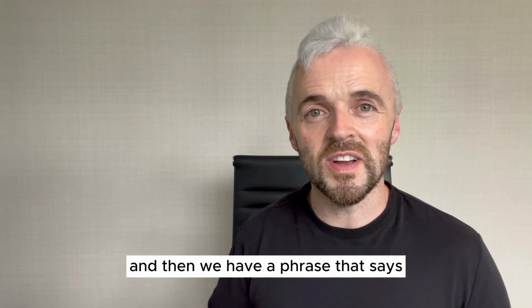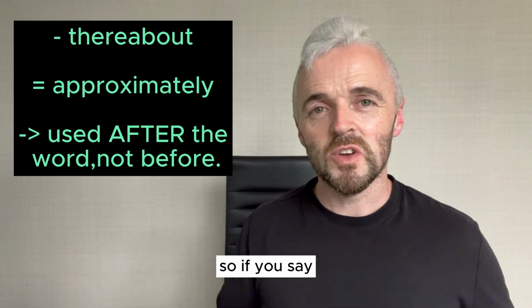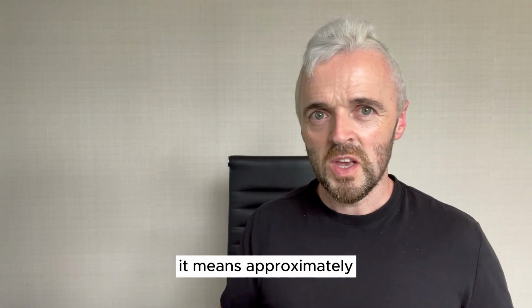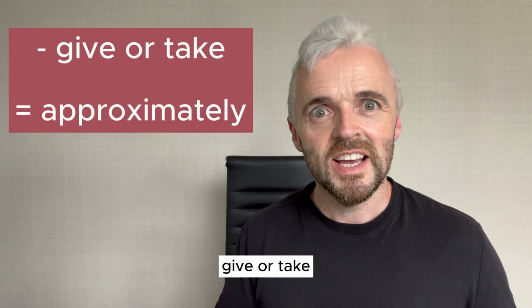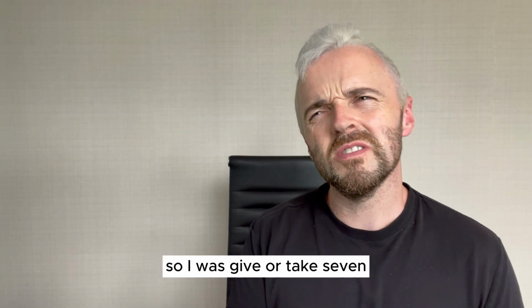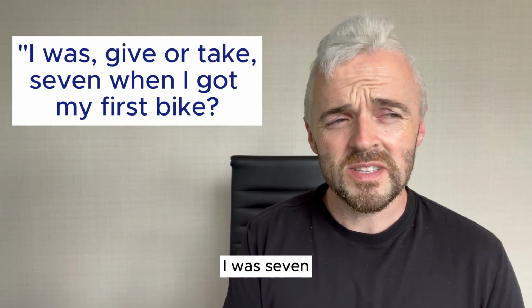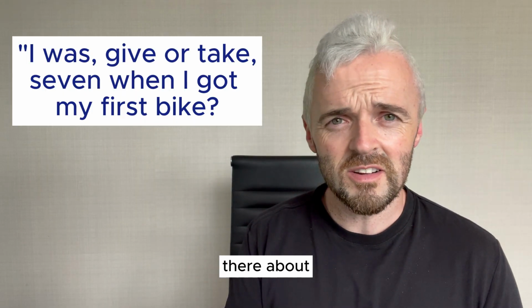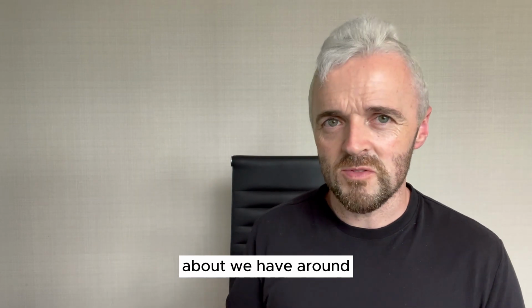and then we have a phrase that says thereabout. If you say thereabout, it means approximately. You could also say give or take. Give or take means approximately. You can use it before or after. So I was give or take 7. I was 7 give or take. I was 7 thereabout. We also have about, we have around.